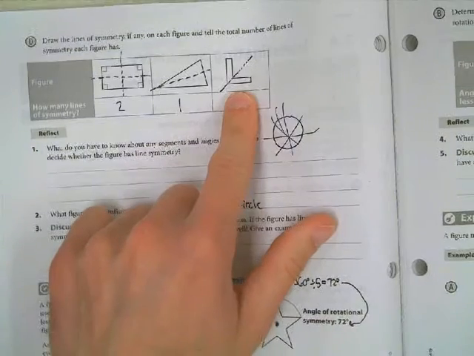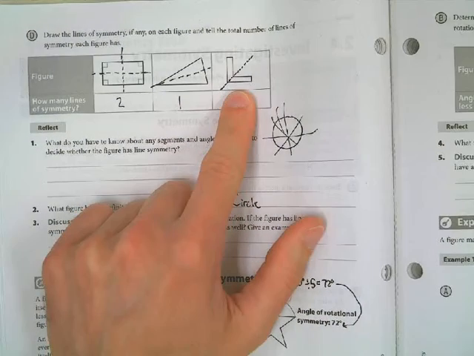What if it's like an uneven shape? Then it would be 0. So great question. I don't know, we don't have any drawn like that right here. But for example, this L shape right here, it would rotate only once until it matched back up to itself, right?